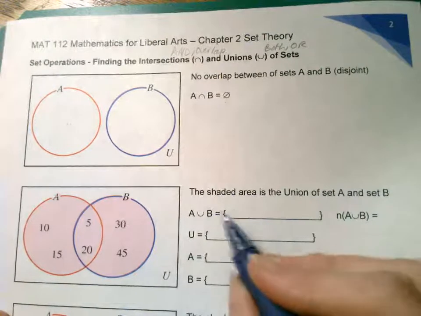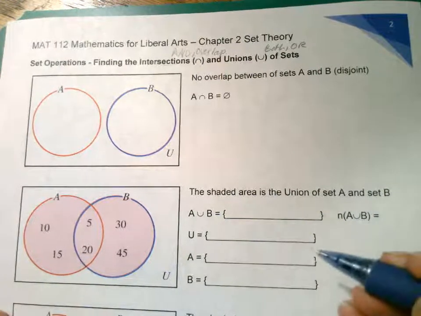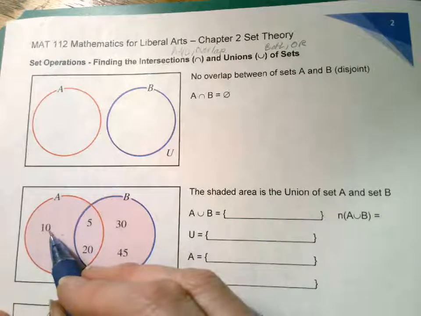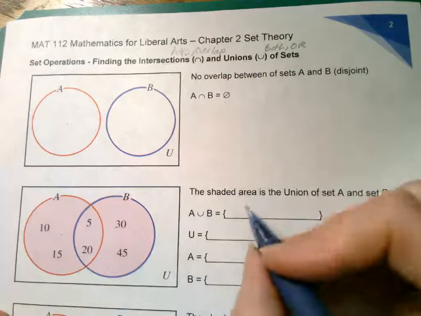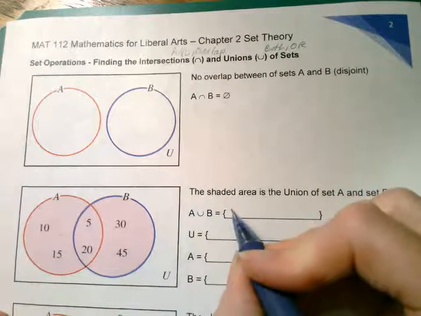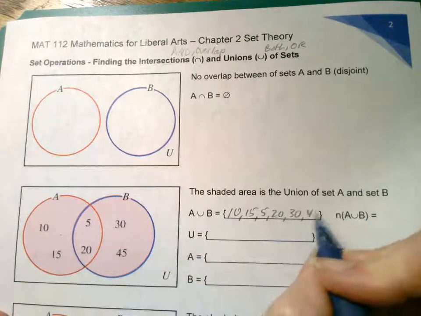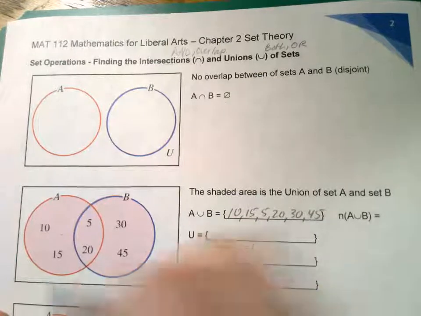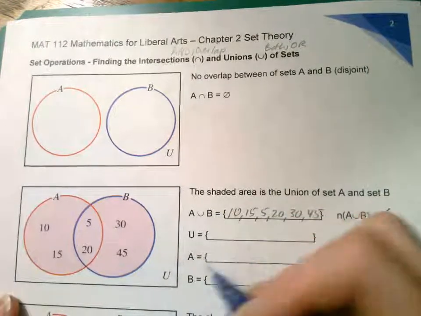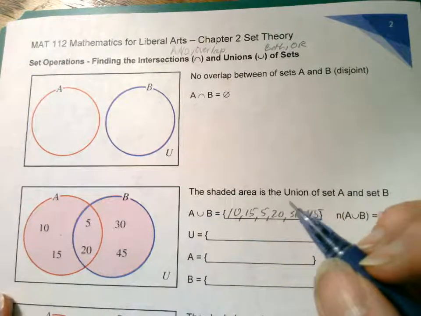Okay. This one says the shaded area is the union of set A and B. So 5 is in both sets. 10 is in A or B. So all of the numbers here in this universal set, since there's none outside the sets, go in the sets. 10, 15, 5, 20, 30, 45, 6. I didn't bother putting them in order, it doesn't matter. Sometimes when there's a lot of numbers, they don't end up in order. I just try to be visual about it. I could put them in order, but it's unimportant.